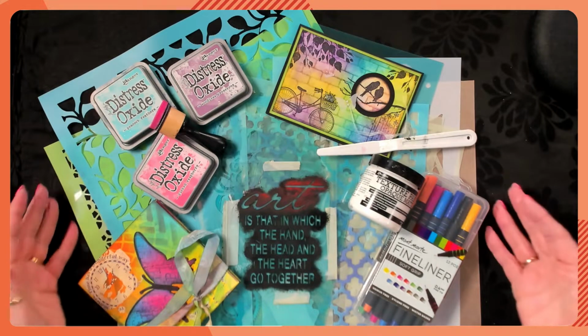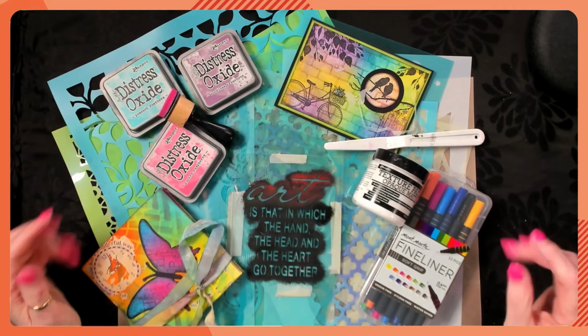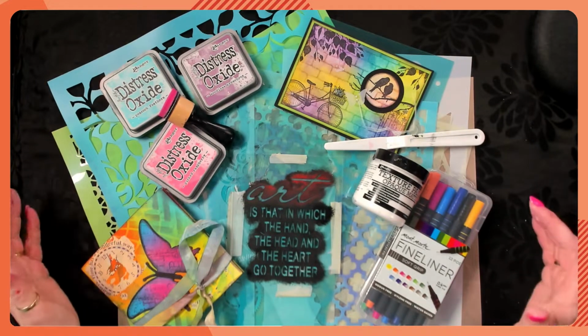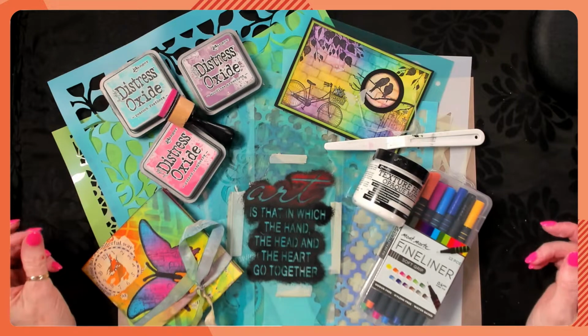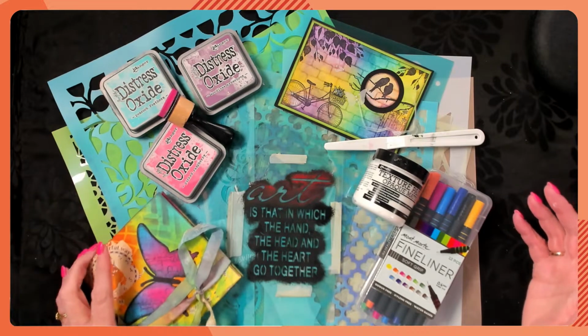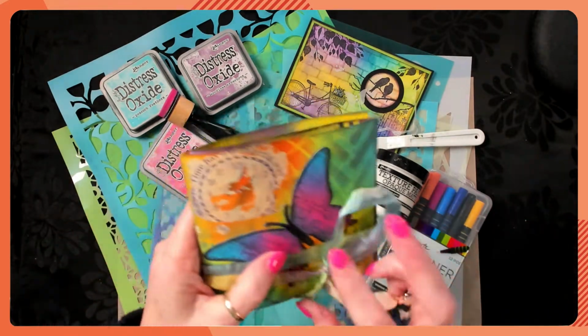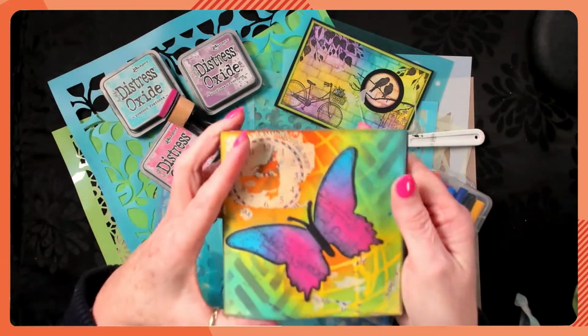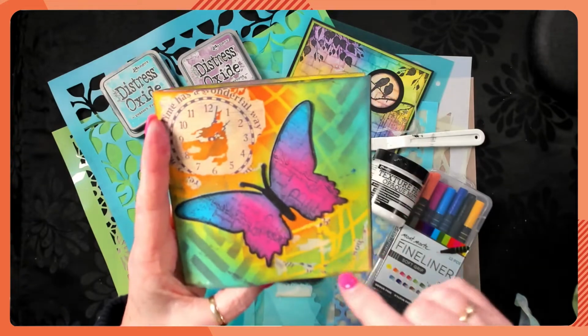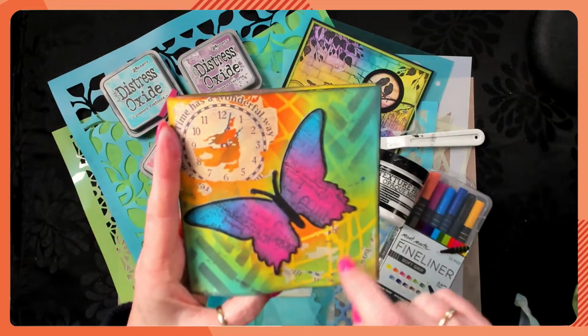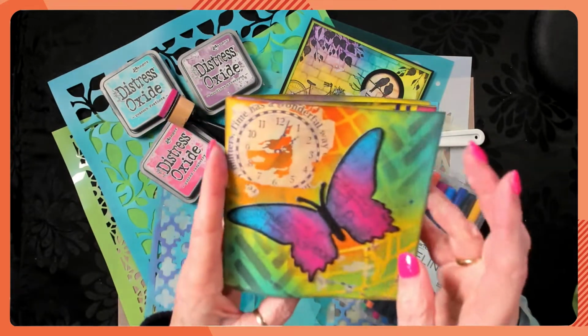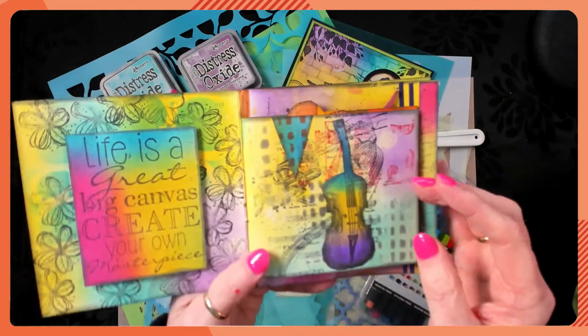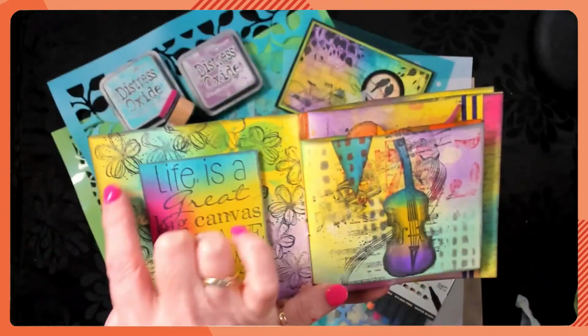So as you can see, there's a whole pile of stencils here and some other products that you can use with your stencils. So I'll just quickly go through. Here you can see that I've used some stencils on this project. There's a background stencil, there's ones done in black ink, and some right in the background.